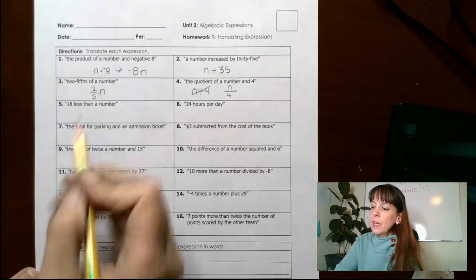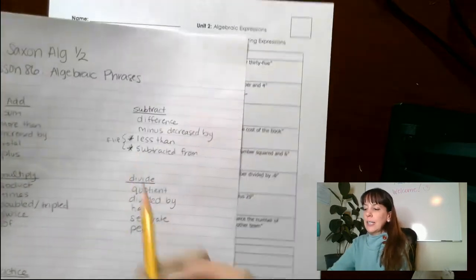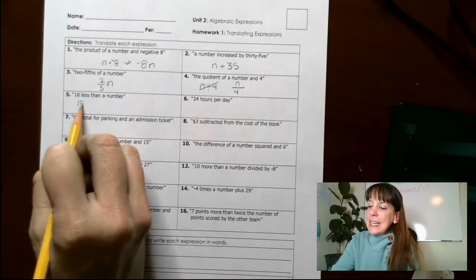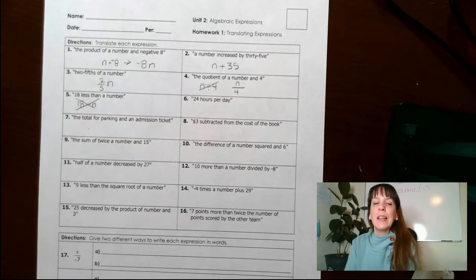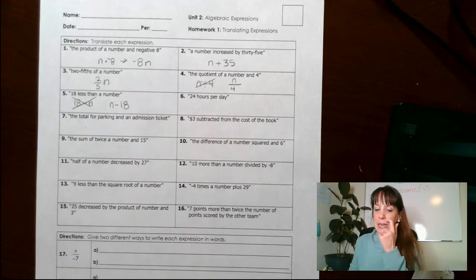18 less than a number. Remember how I said to star less than? Here's why. It is not 18 minus n. Absolutely not. This is the one where we have to flip it. It's actually n minus 18.